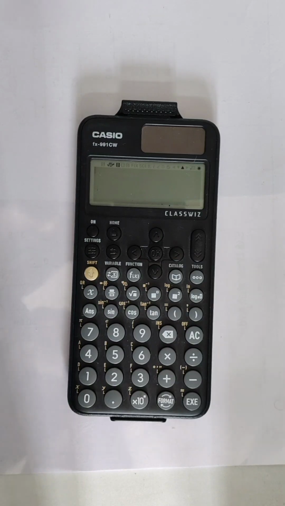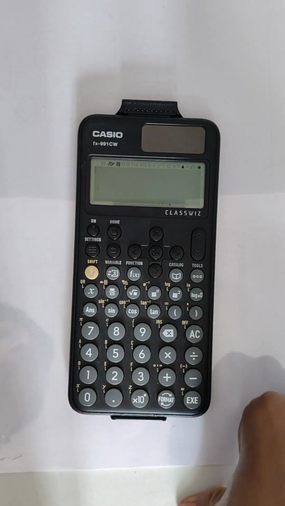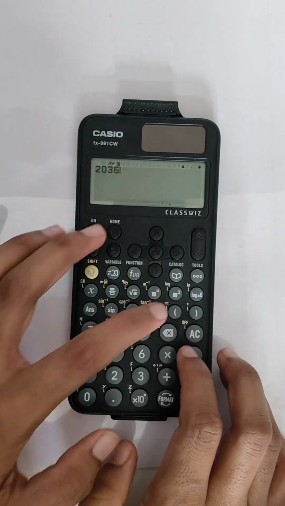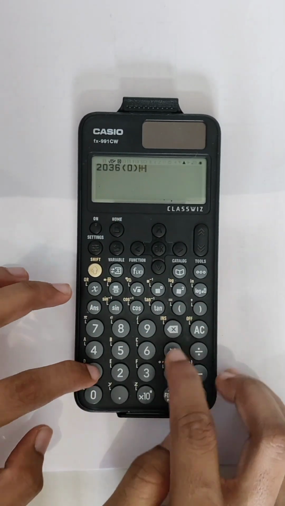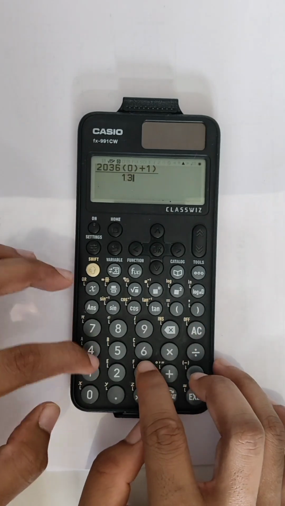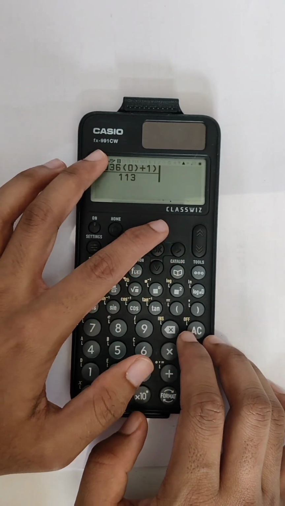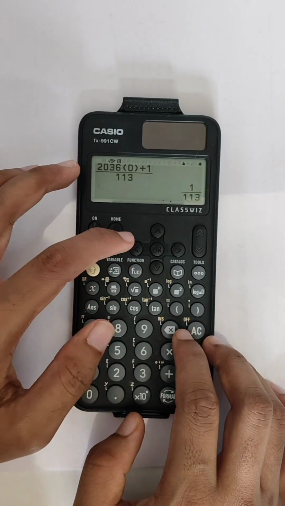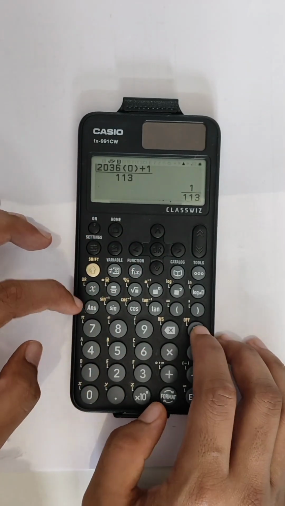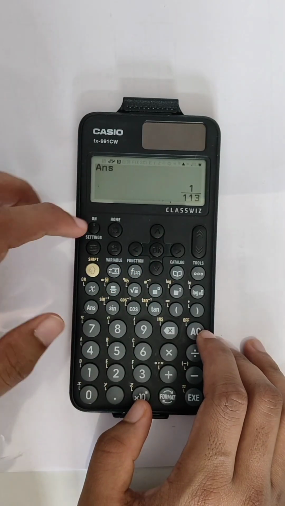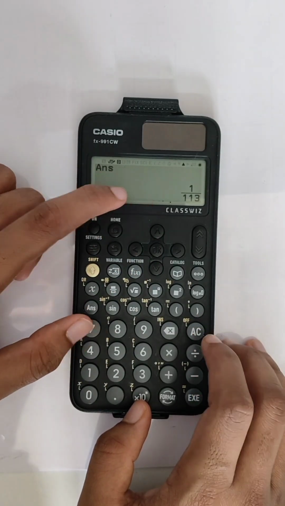Okay, so the first step of this process would be to find out what the value would be for k equal to 0. So let's simply calculate this value for k equal to 0. And we get 1 by 113 as expected. And if you clear the screen and click on answer, you can see that this value is stored.